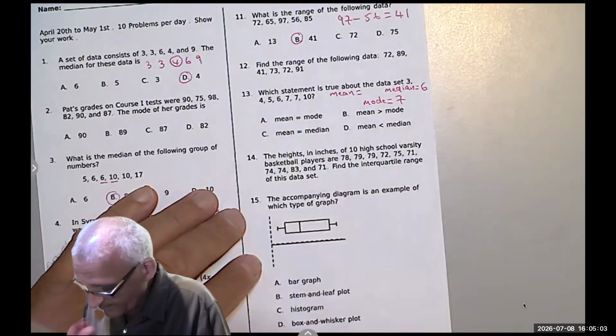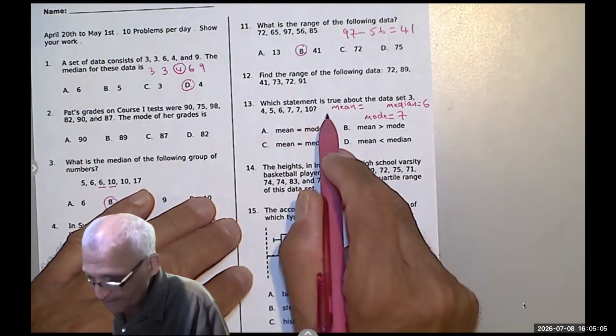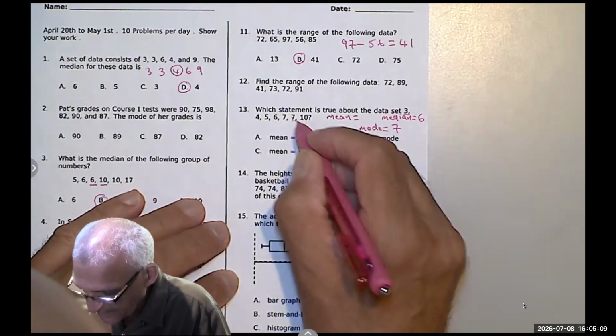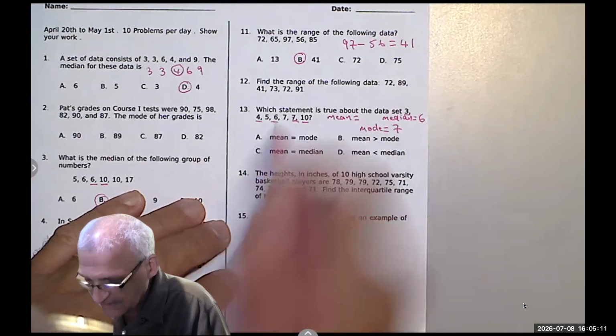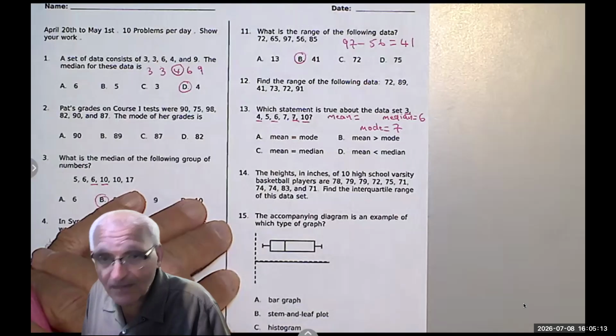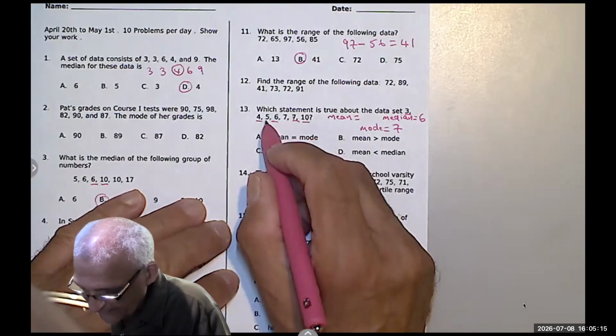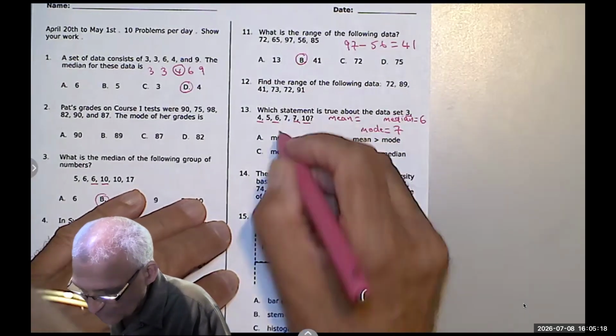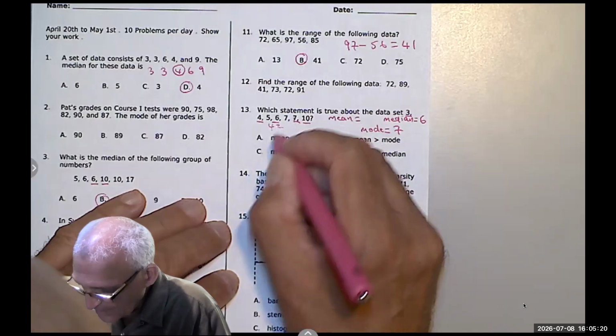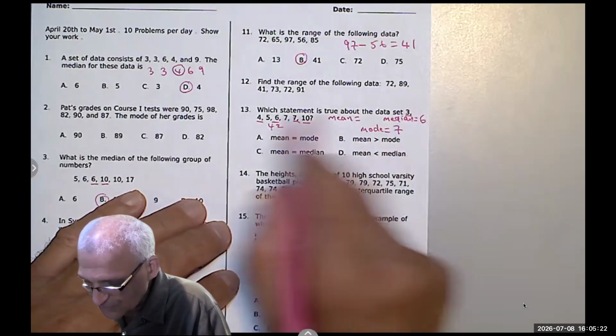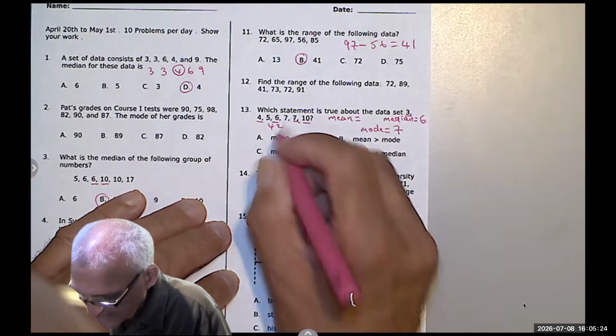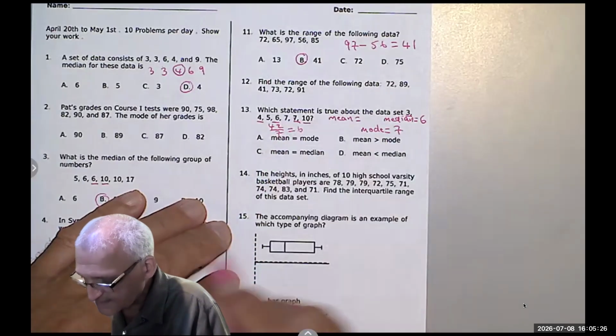So now I have to calculate the mean. I have to add them all up. I have 10, 7 and 3 is another 10, make it 20. 6 and 4 is another 10, that makes it 30. 7 and 5 is 12, and 30 is 42. So 42, how many data points again? 1, 2, 3, 4, 5, 6, 7. I divide by 7, I get 6.